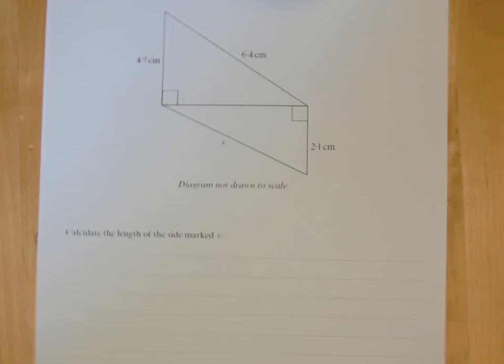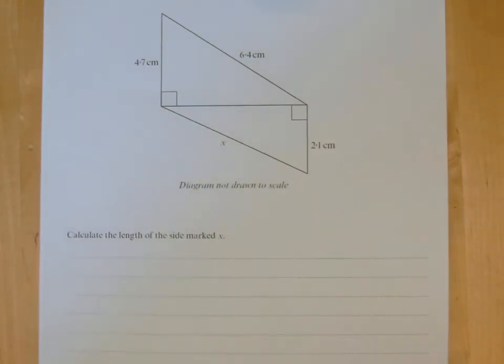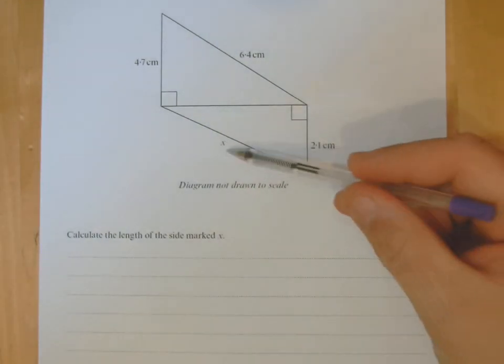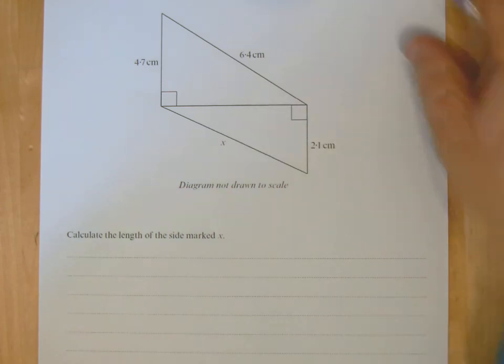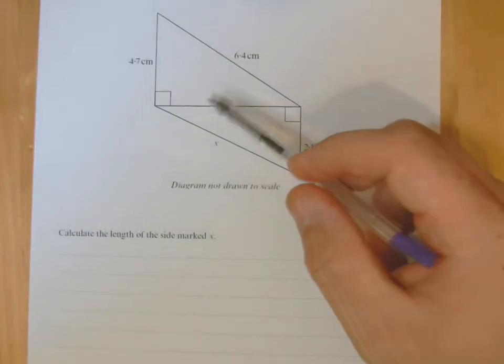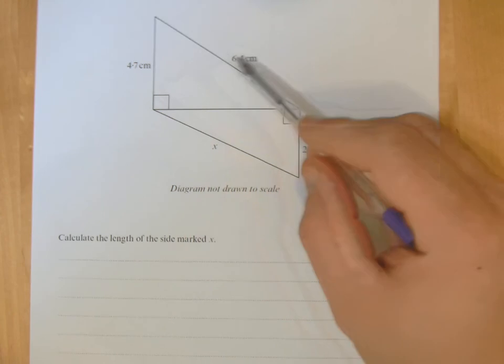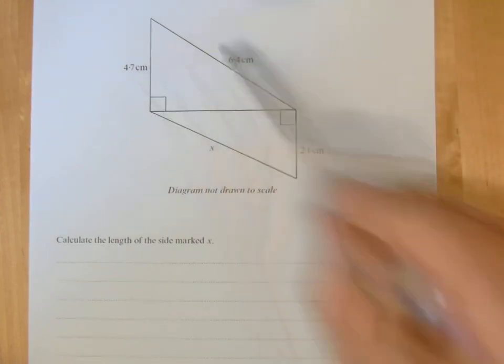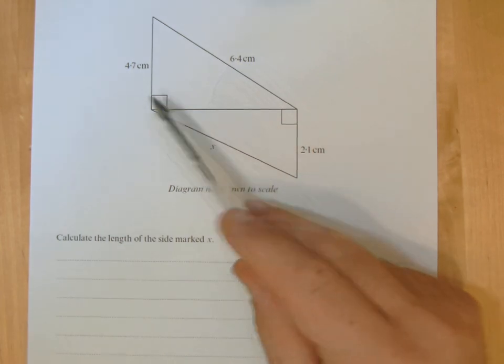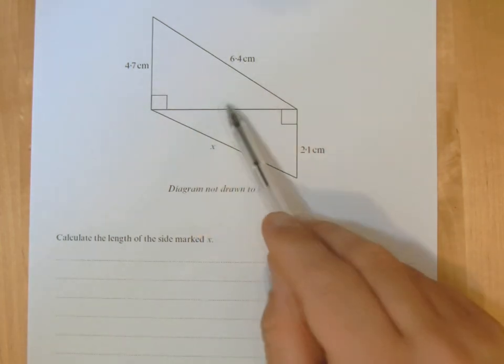Finally, we've got this complicated looking question where they're asking us to work out x here. Now when you've got two triangles stuck together, usually there's two calculations to be made, right? And if you look at this question here, it's worth 4 marks, so quite a few marks. Now the first thing I would do is look at this triangle up here, because if you notice they've given us two sides in this triangle. Now if they've given us two sides, we could actually work out this side, couldn't we?